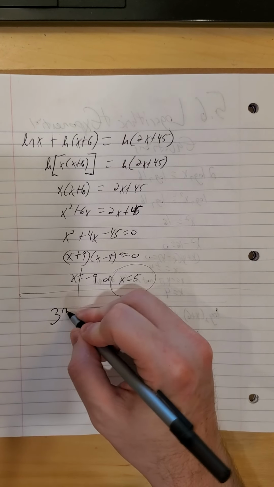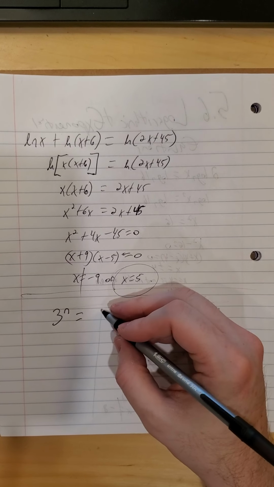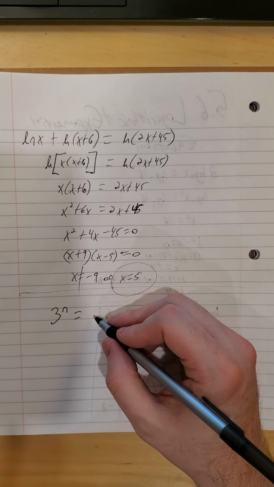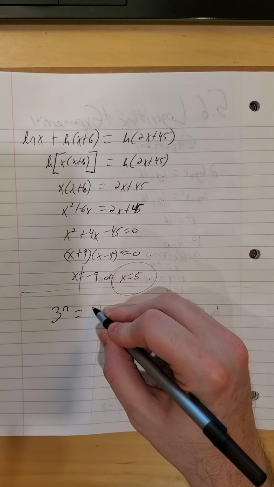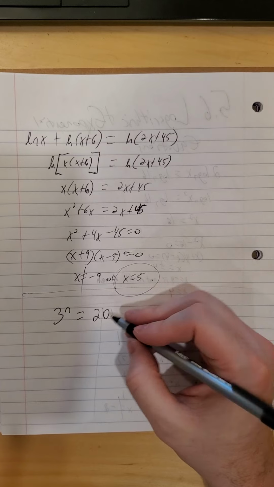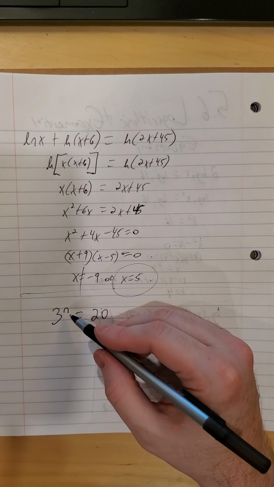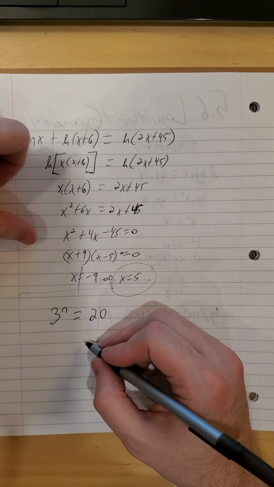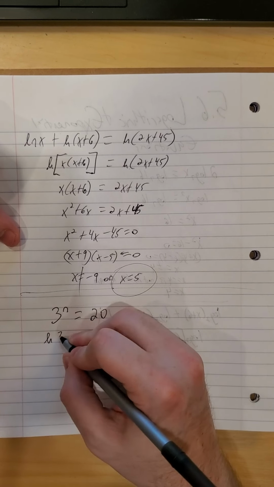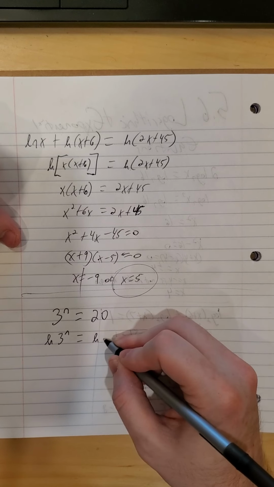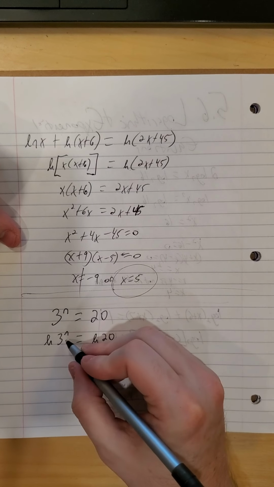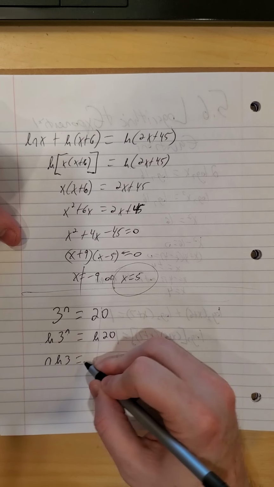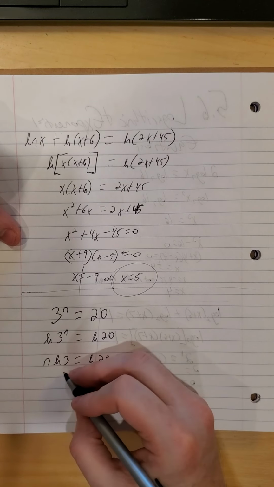Alright, so we looked at a few where we started with logs. Now we'll look at a few where we start with exponential form. So I have 3 to the n is worth 20. If my variable is in the exponent, I can use logarithms to get that out of there. So we can take the natural log of both sides. So natural log of 3 to the n is natural log of 20. Exponent turns into a factor, so n natural log of 3 is worth natural log of 20.